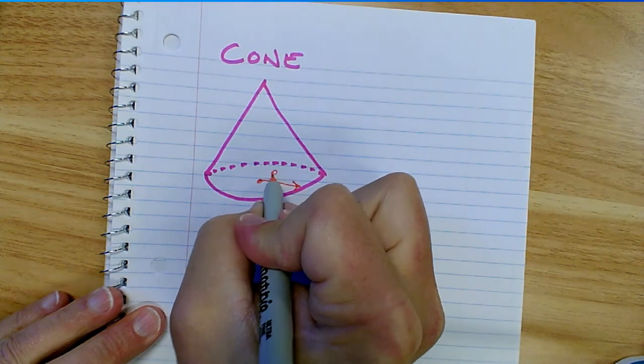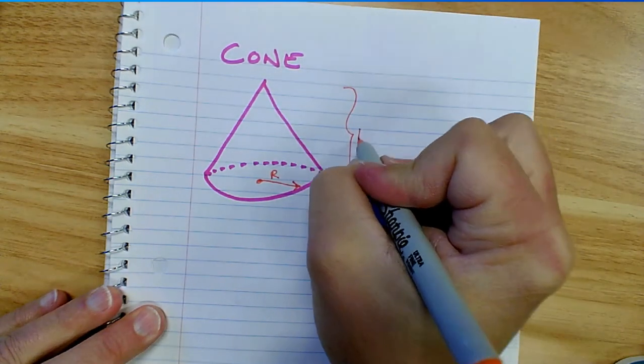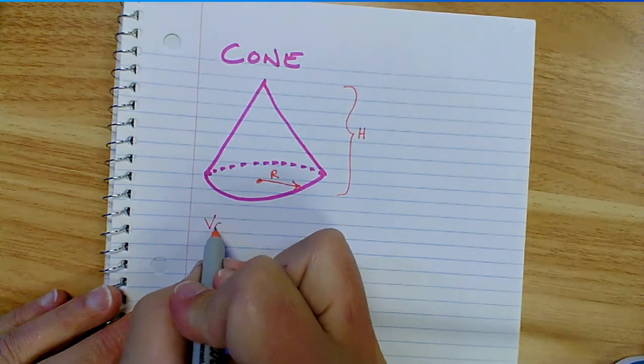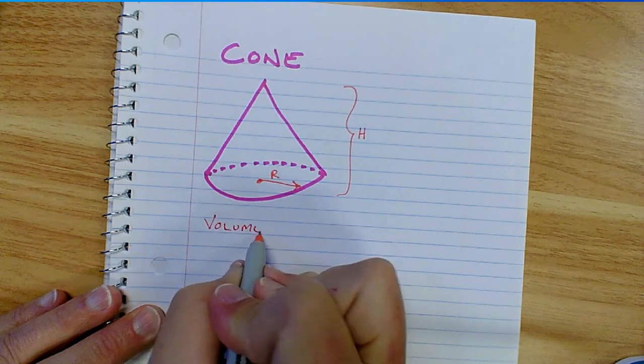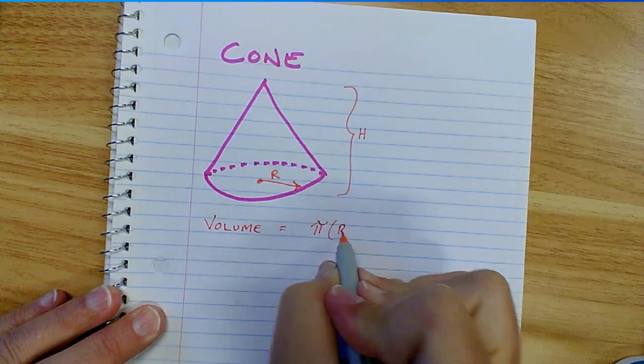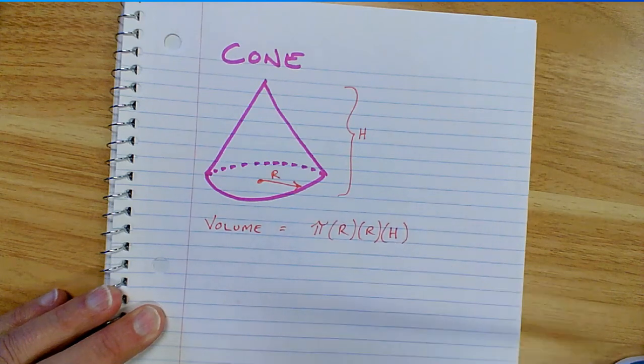We have the R and we have the height. And for the cone, the volume equals pi r squared height. Ooh, look at that. That's just like the cylinder, isn't it?